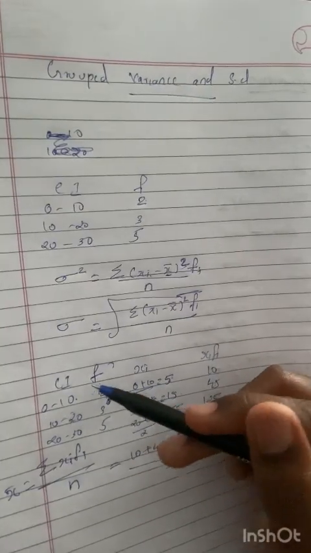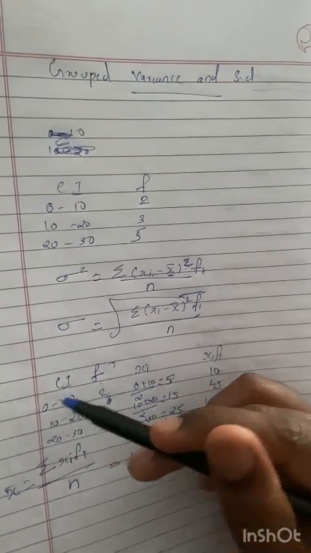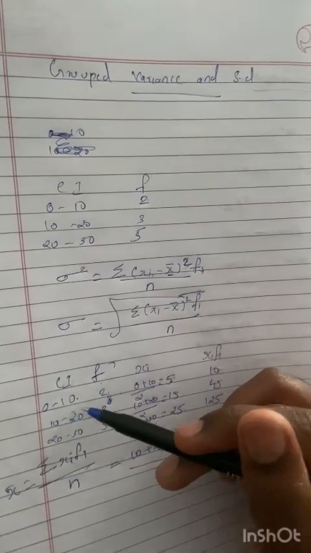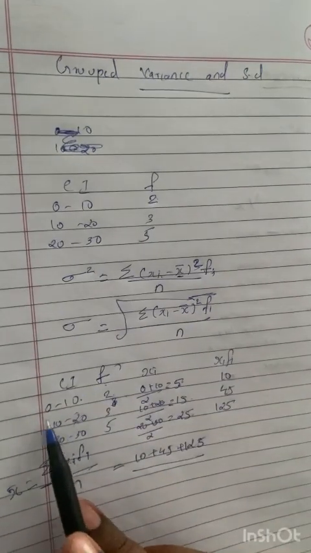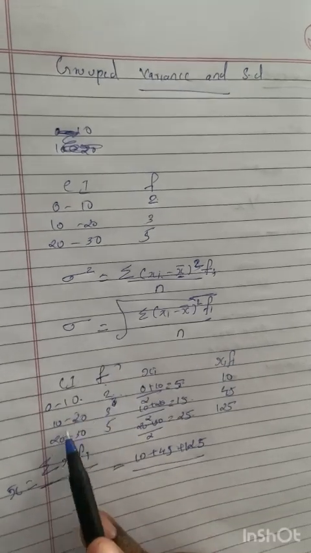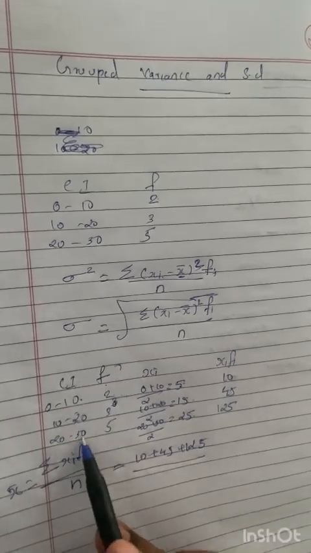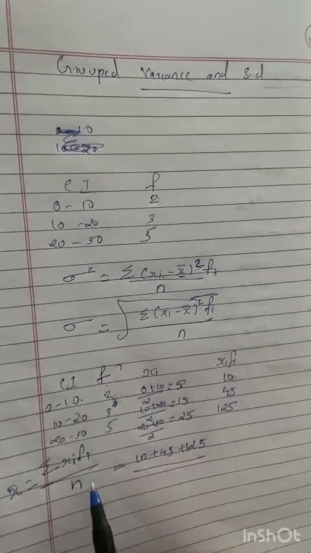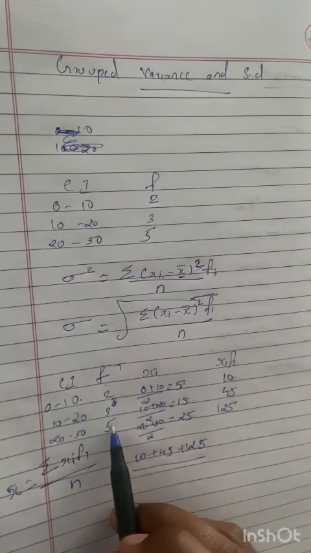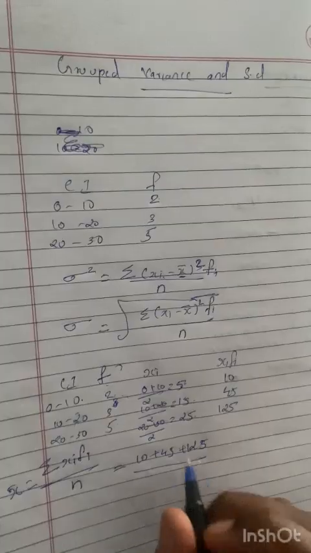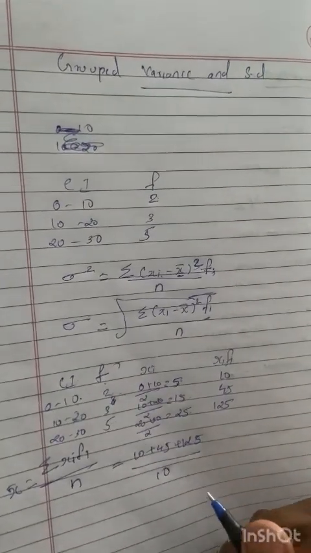Whenever you get this kind of question, assume these were the marks scored by students in an exam in the class: 0 to 10 marks, 2 students, 10 to 20 marks, 3 students, 20 to 30, 5 students. So n means the total number of students: 5 plus 3 plus 2, which is equal to 10.